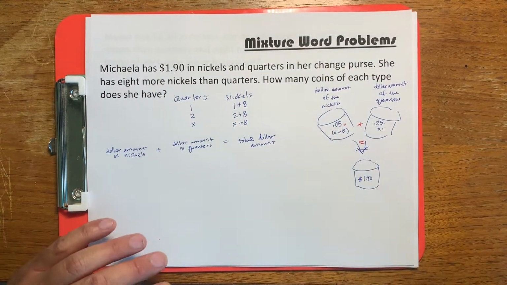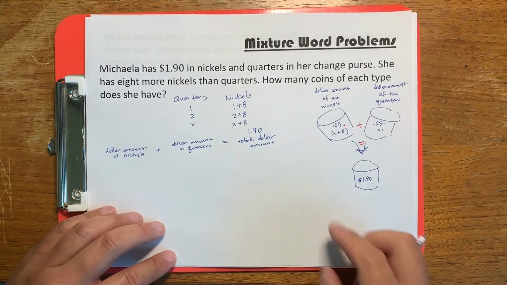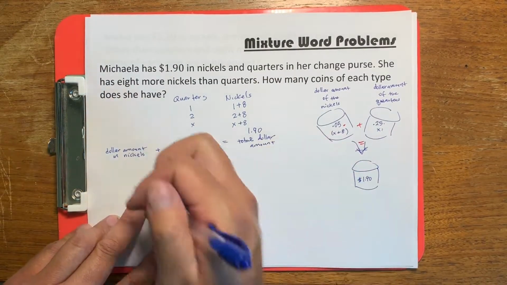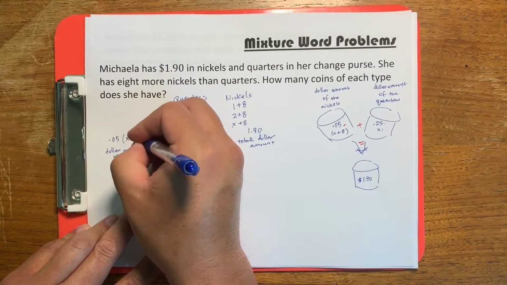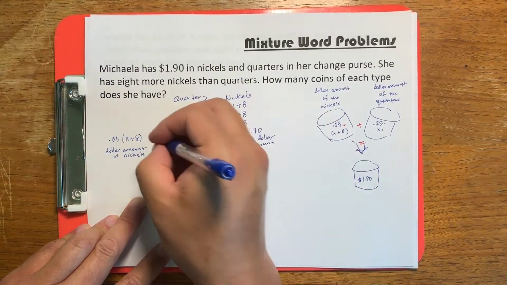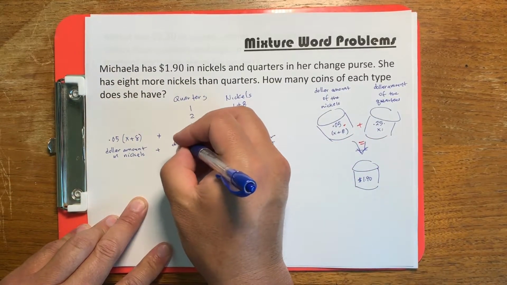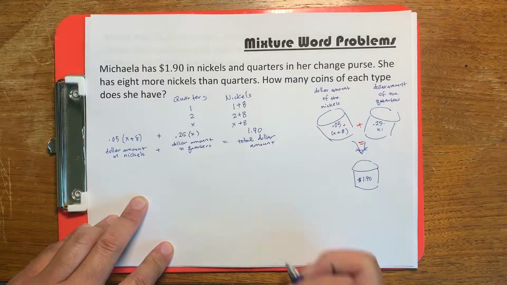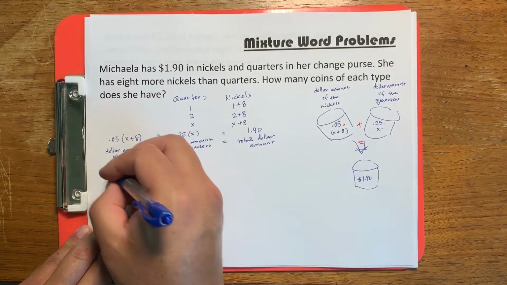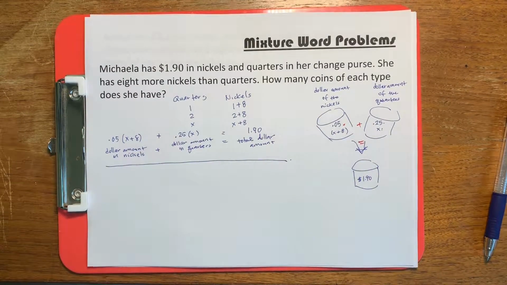The total dollar amount is $1.90. The dollar amount of nickels is 5 cents times how many nickels, plus 25 cents times how many quarters there are. And that will be equal to $1.90. So now we have our basic equation that we have to solve.